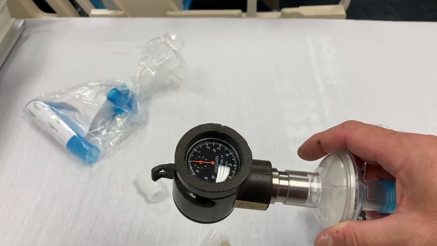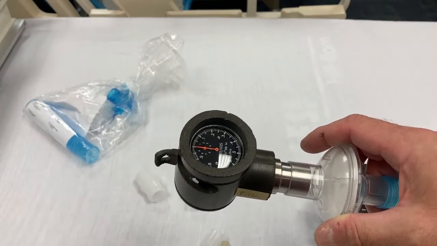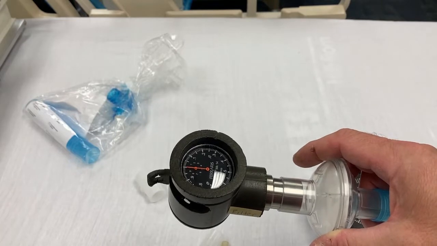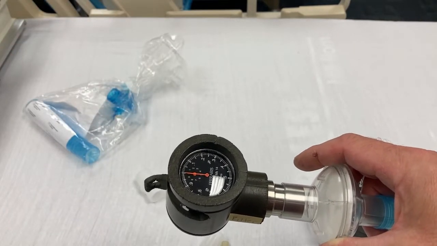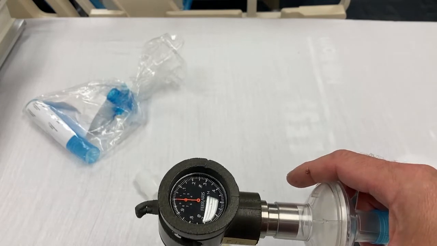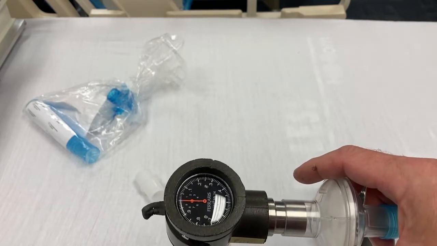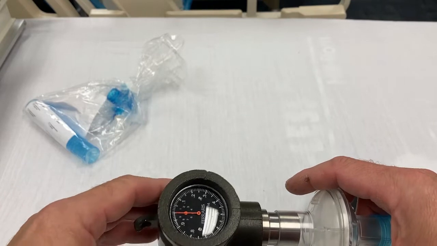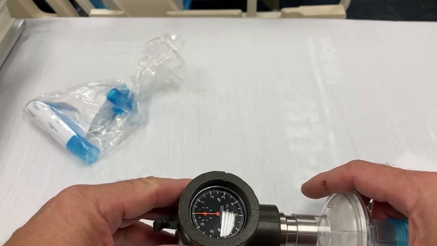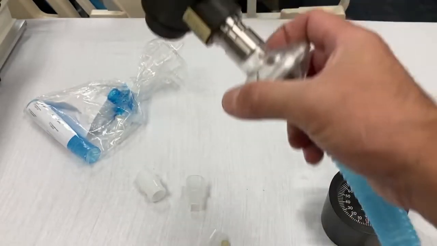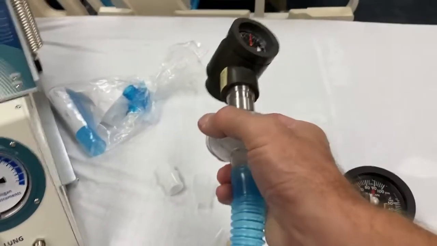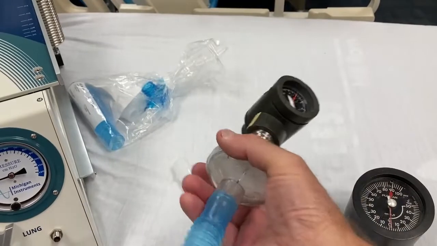And I like to find either on my watch or a clock on the wall, and wait until the second hand comes around to something I can remember, whether it's the 12, the 3, the 6, the 9, whatever. And as soon as it crosses that on the clock, I hit the reset button, and that way I'm starting. And as it's running, let me see if I can get this hooked up and give it some breaths here.